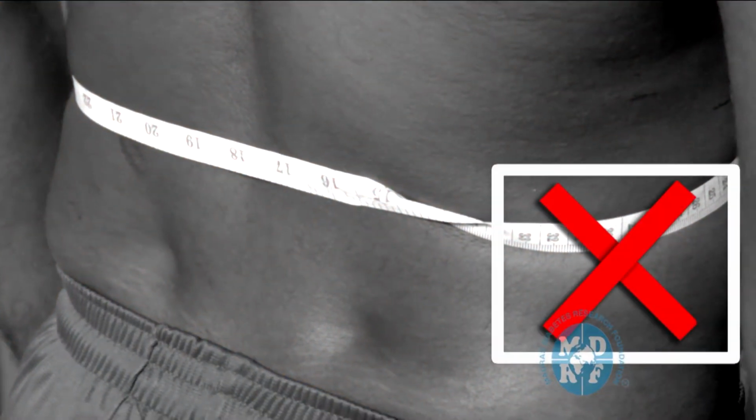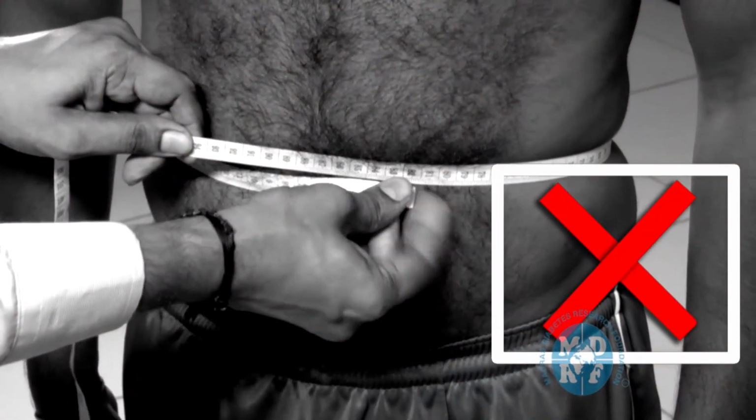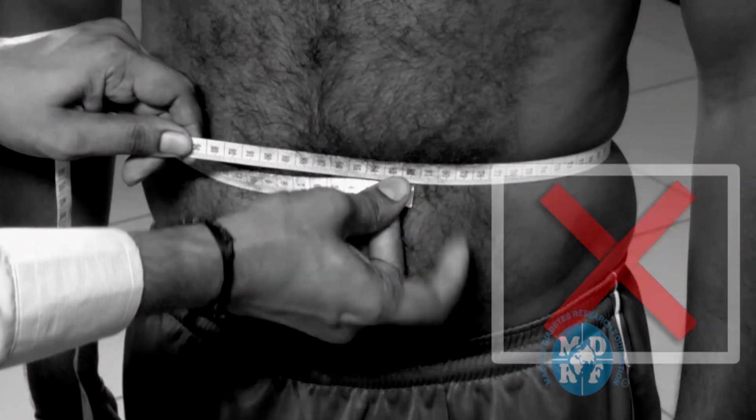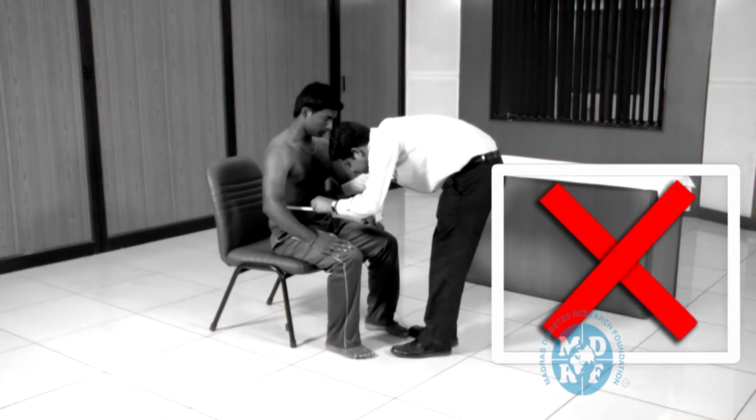Ensure that the tape is not twisted or turned around while wrapping the tape around the subject's waist. Do not hold the tape too tight to compress the skin nor too loose. Do not take waist measurement in the sitting position.